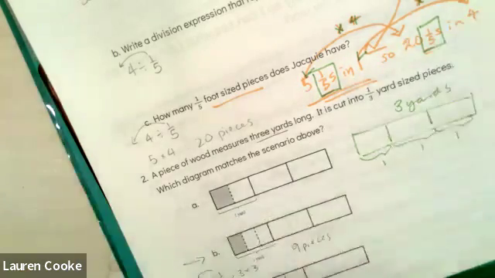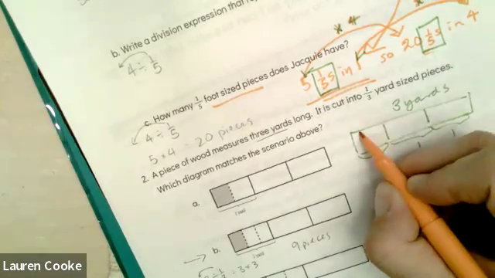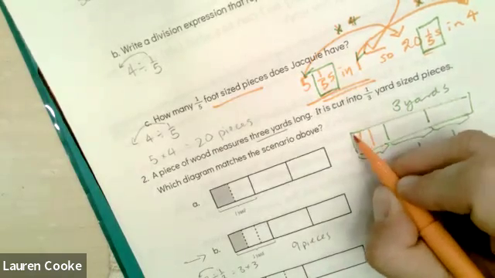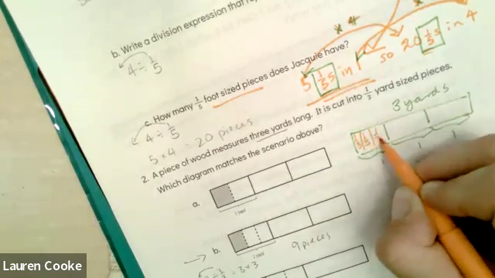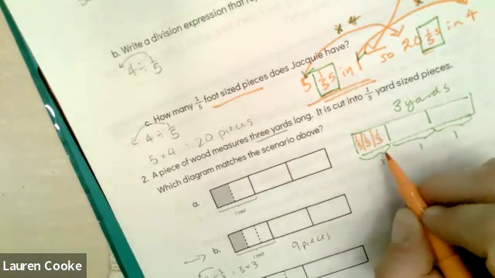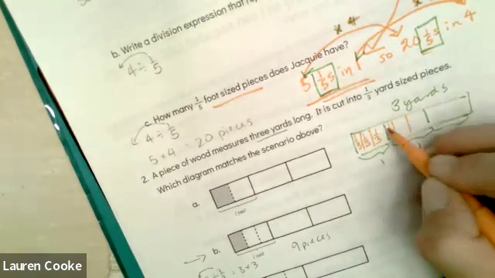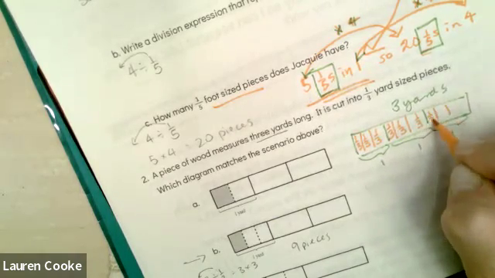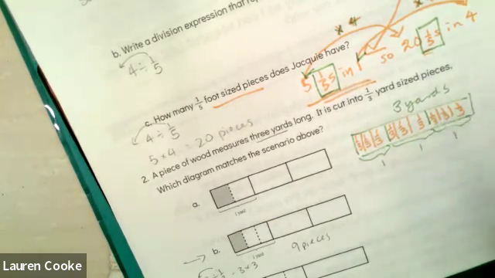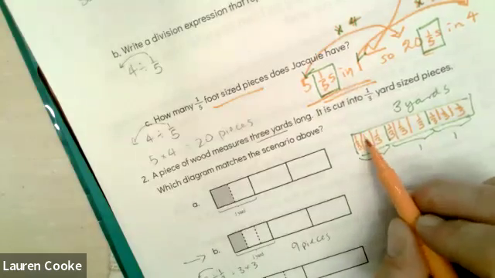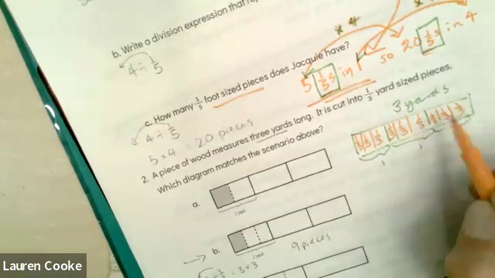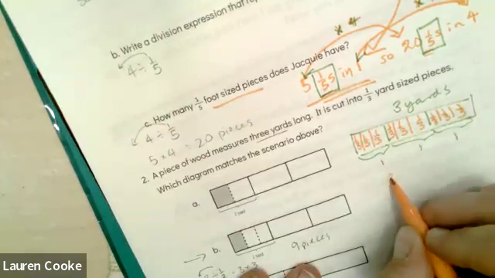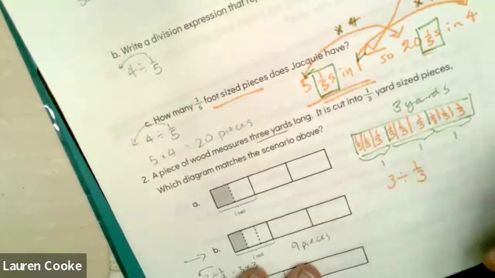So that means I have 1/3 of the first yard, and I have 1/3 of this second yard, and then I have pieces that are 1/3 of this third yard. So it looks like I have 1, 2, 3, 4, 5, 6, 7, 8. So I have 9 pieces because I have 3 divided by 1/3.